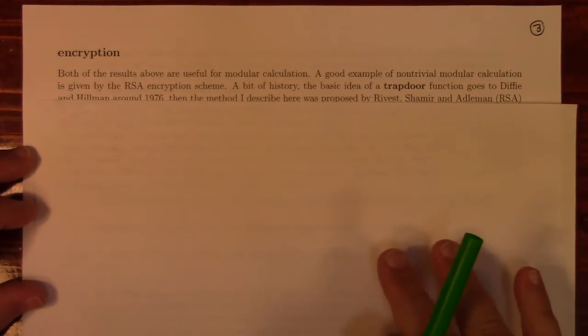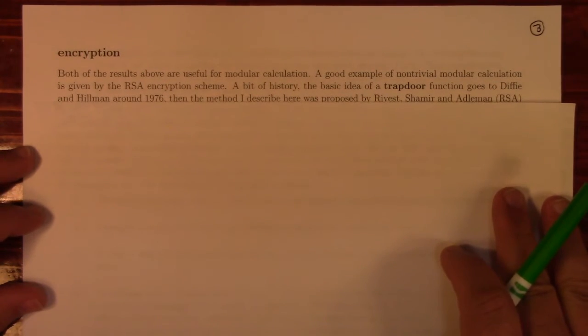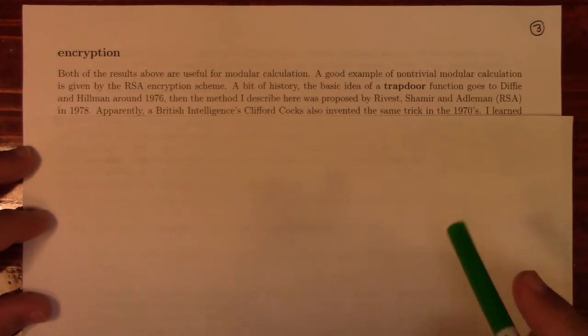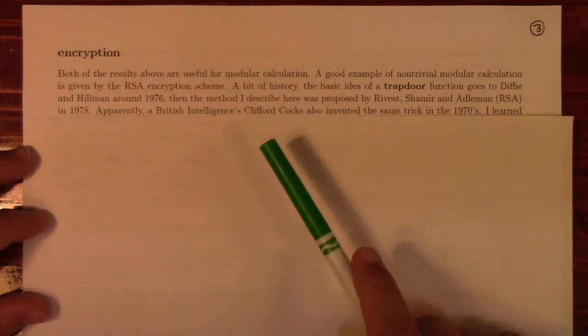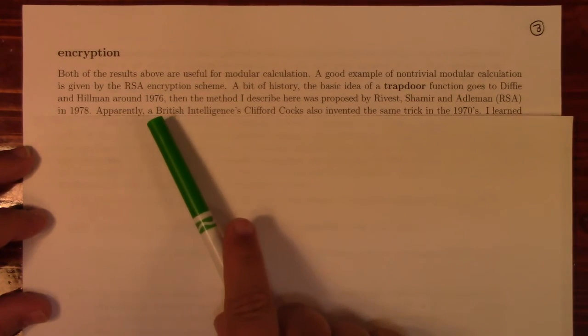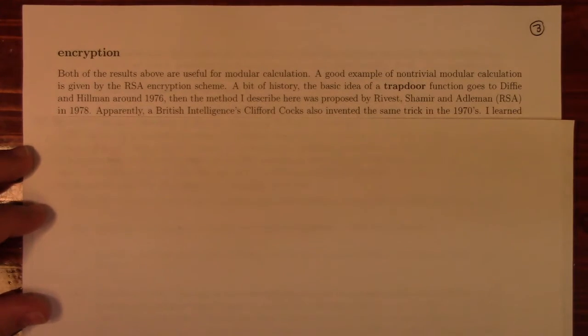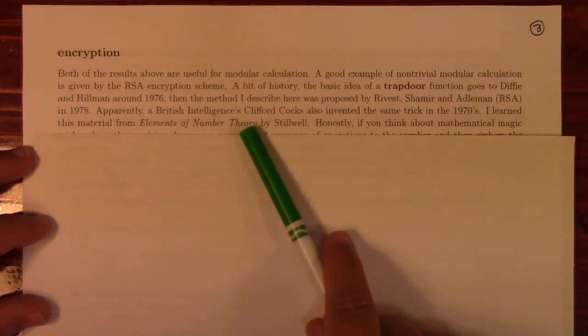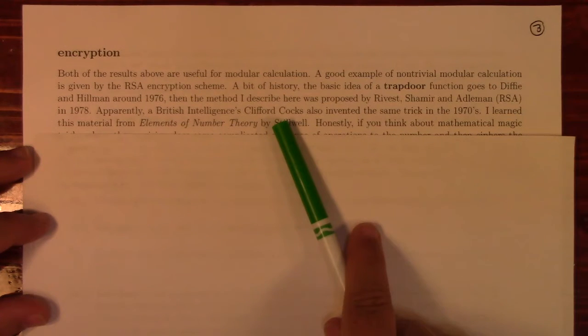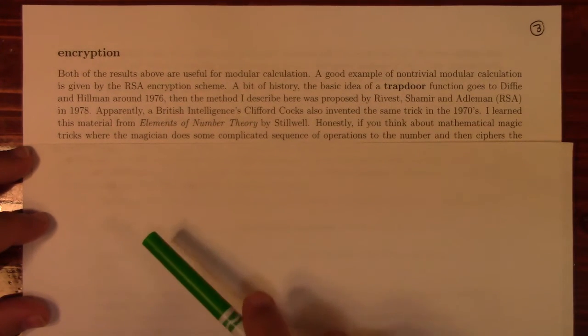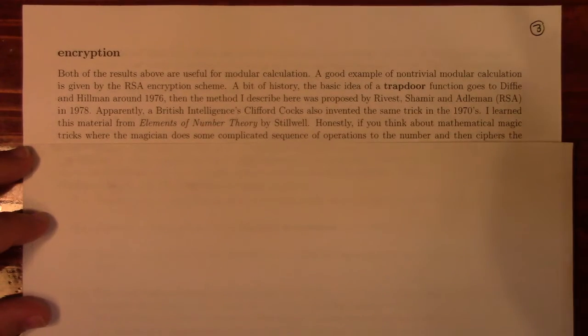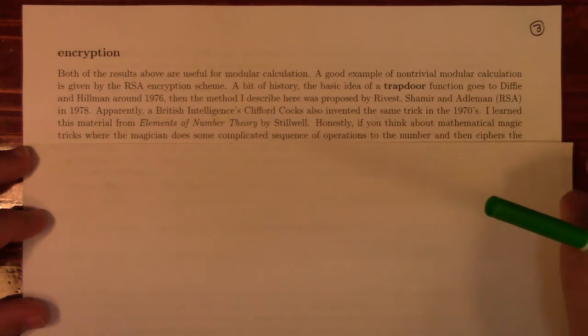Anyway, so the RSA encryption scheme goes back to Rivest, Shamir, and Adleman in 1978. And apparently a couple of years before that, even in the early 70s, a British intelligence officer named Clifford Cocks more or less had the same idea. And if I had to guess, I would say that this idea existed elsewhere. It wouldn't be too surprising if more people than these had discovered this, and the others just weren't as successful in recording it in history.